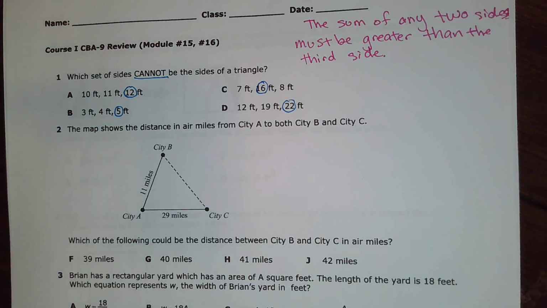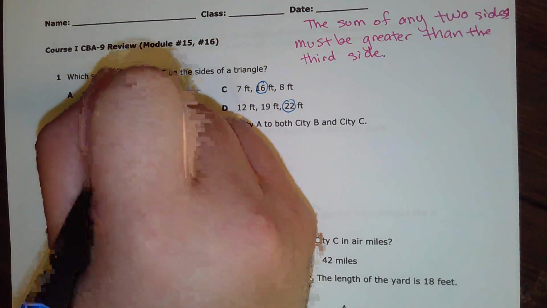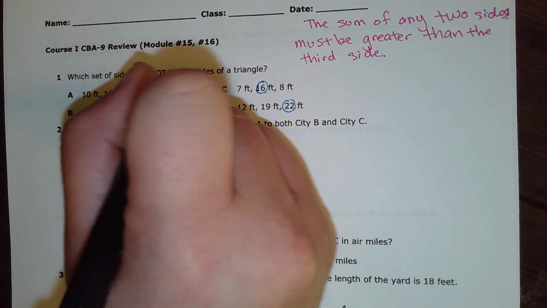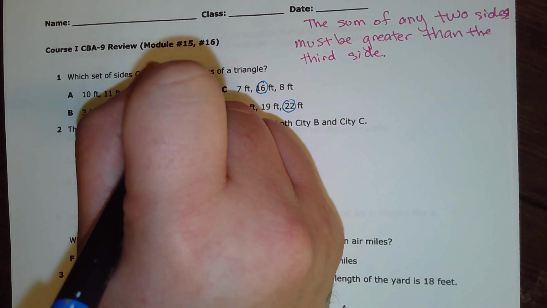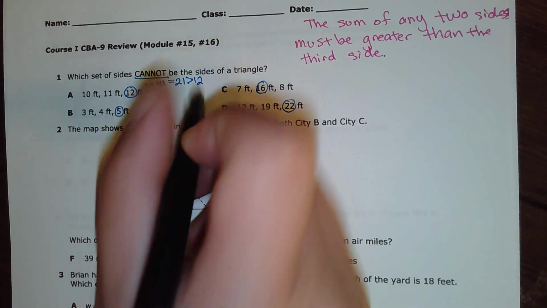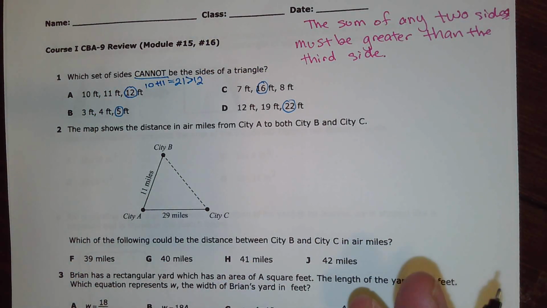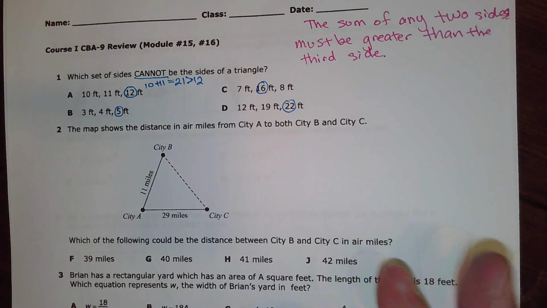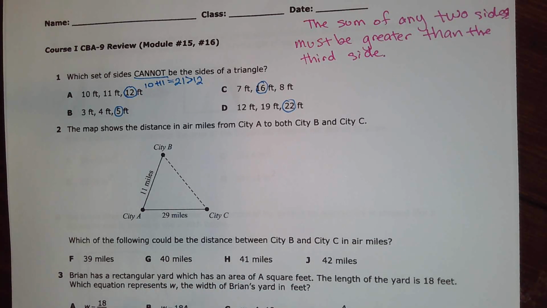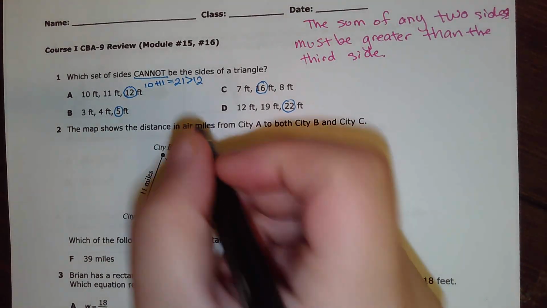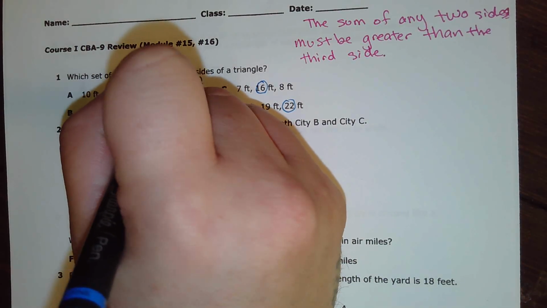So let's do it. Here I have 10 plus 11. It's going to give me 21. And 21 is greater than 12. So far, we have a side that's going to be a triangle, okay? Now, if all three sides work, then we're good. If not all three sides work, then unfortunately, that can't be a triangle. So, let's try these other two sides. We're going to do 10 plus 12.